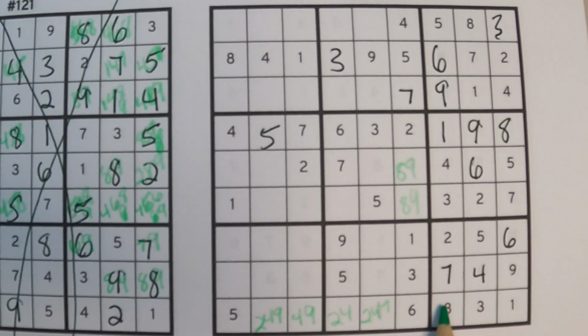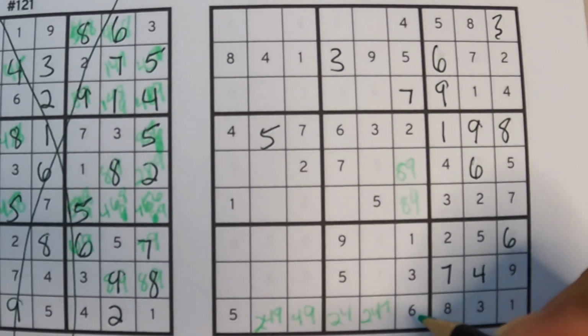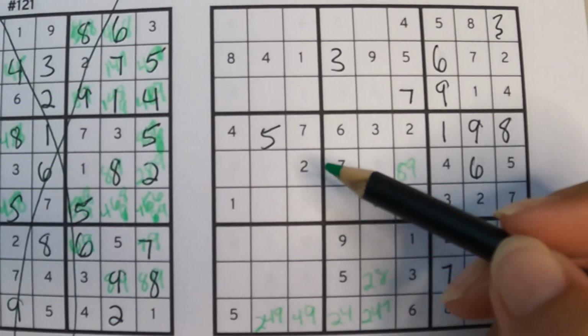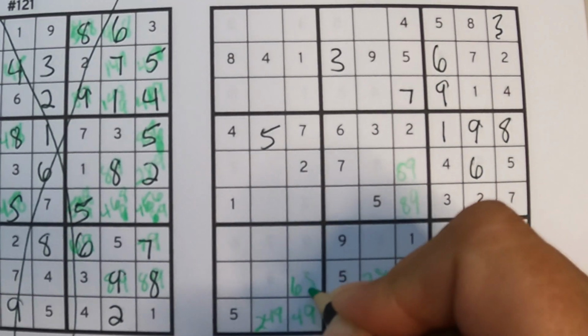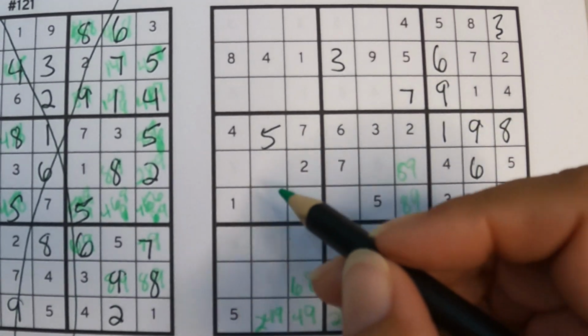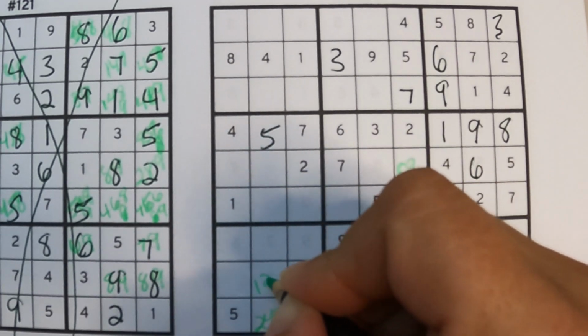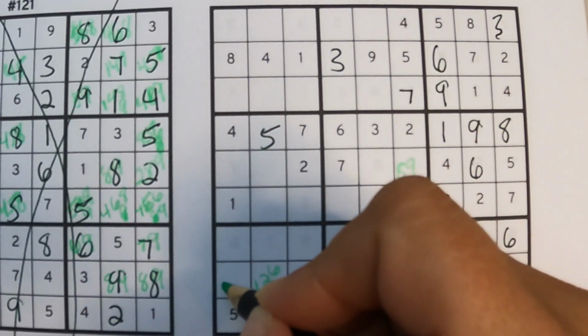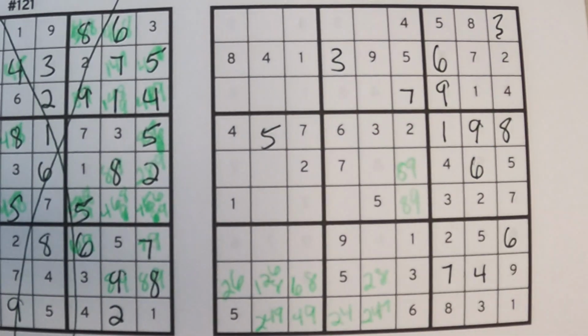For this row, we're missing 1, 2, 6, and 8. We've got the 1 and 6 here, so 2, 8. 1 and 2 here, so 6, 8. No help here. 1, 2, 6, 8. 1 and 8 here, so 2, 6.